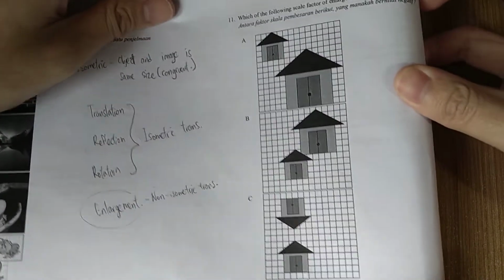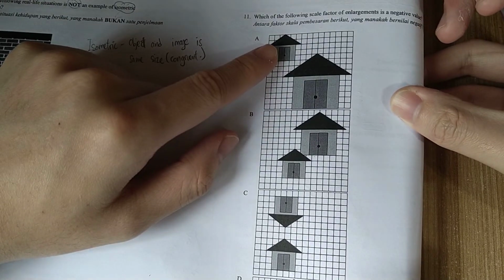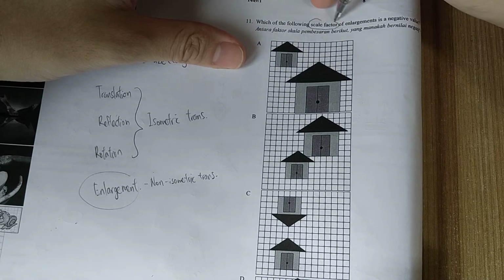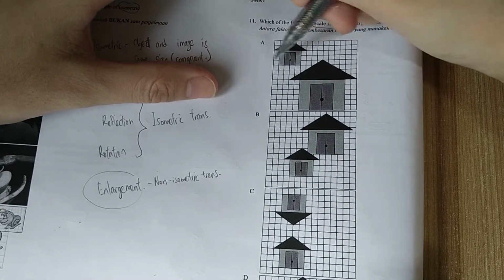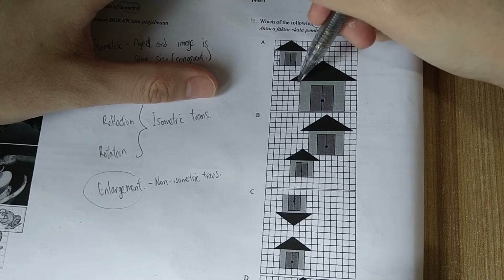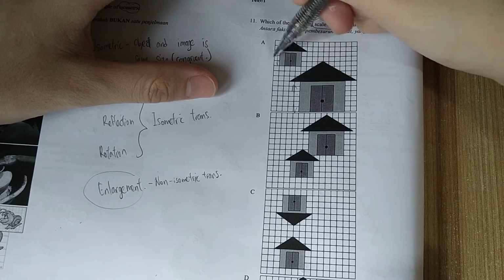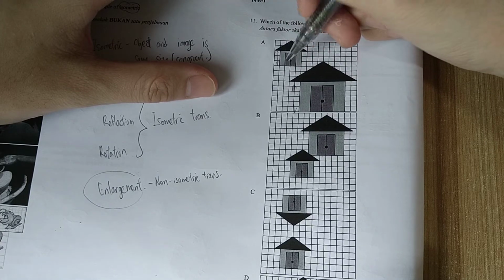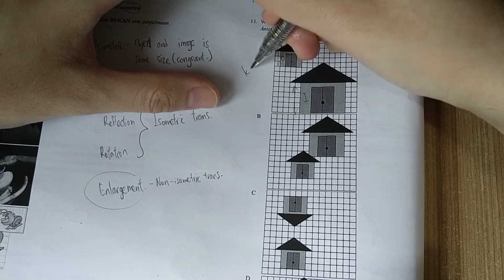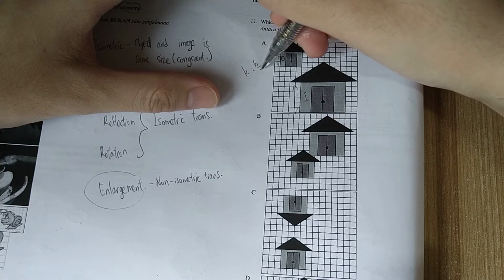Number 11. Which of the following scale factors of enlargement is a negative value? So you know that the scale factor means that you besarkan berapa kali ganda. Like for example, if you look here is 1, 2, 3. There's 3 petak sini. And here is 1, 2, 3, 4, 5, 6. So can you see that it's already bigger? So let's assume this is the image and this is the object. The scale factor will be length of image divided by length of object. So it will be 6 divided by 3. So it means 2.